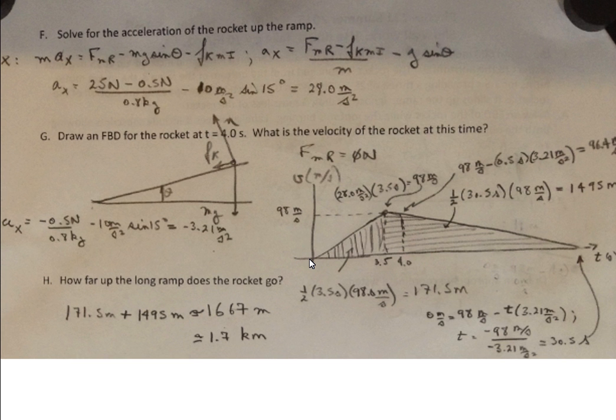That's the a sub x we computed from Newton number 2. And for 3.5 seconds, that would give a velocity at the end of the boost or burn phase of 28 meters per second squared times 3.5 seconds, which is 98 meters per second. I'm using kinematic equation number 1 here.